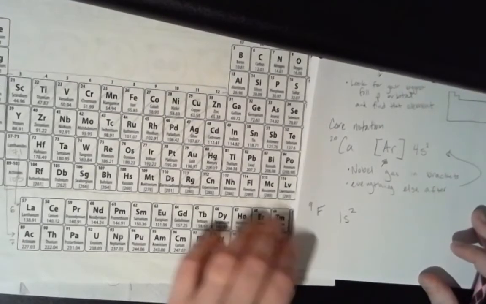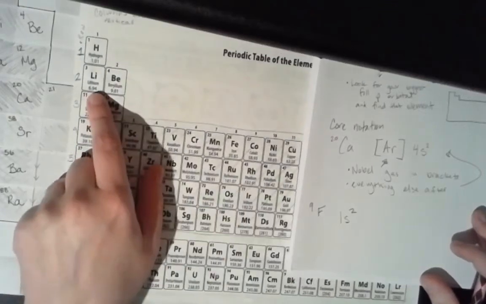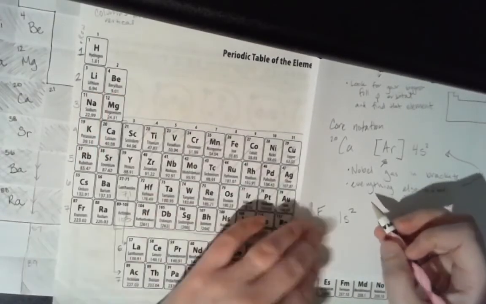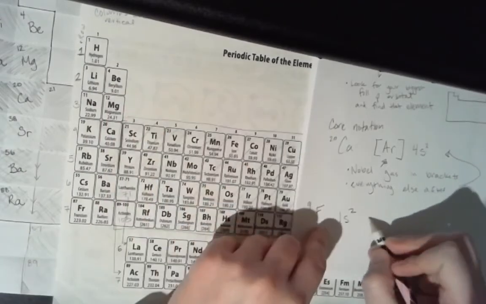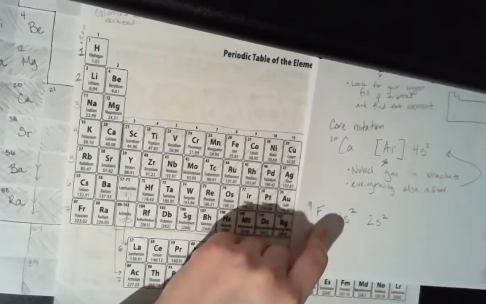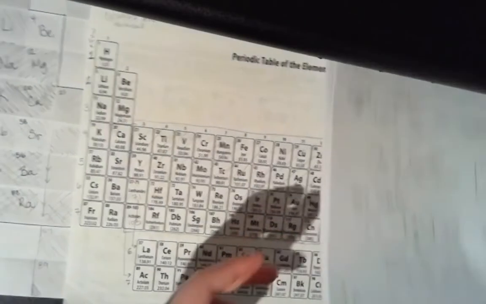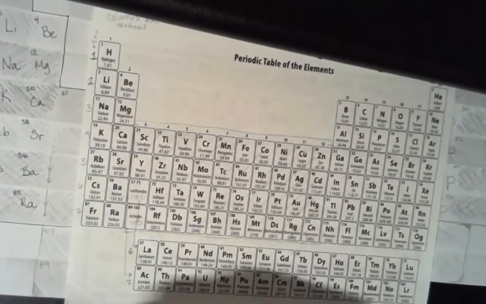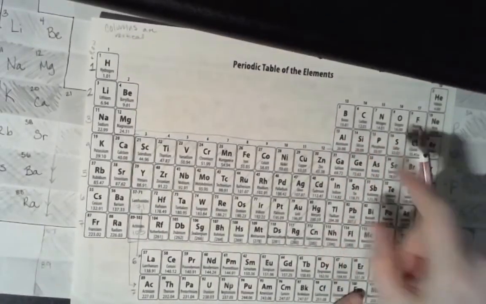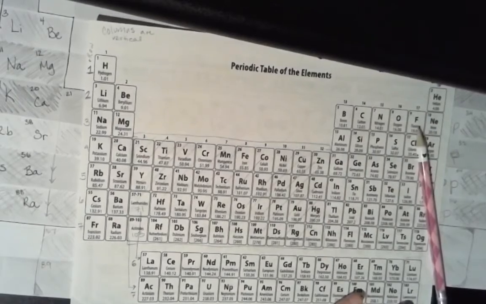Loop around to your 2s. 1, 2, because fluorine is bigger than beryllium, so we've got a 2s filled with 2 electrons. Over to your 2p. Fluorine is here. So your 2p has 1, 2, 3, 4, 5. It's not quite full. It's not full with all 6. That would be neon. We're just looking at fluorine.